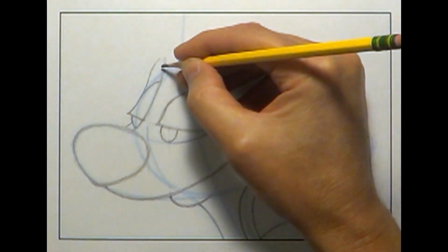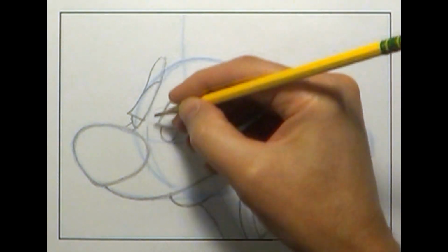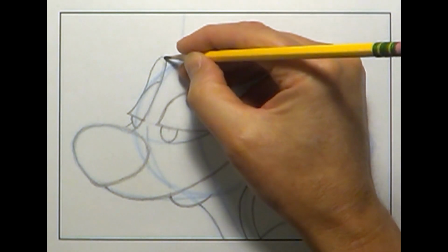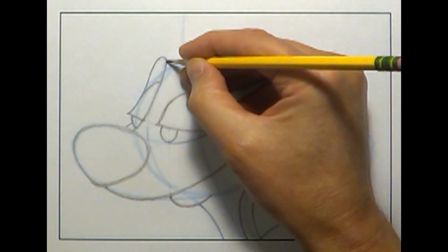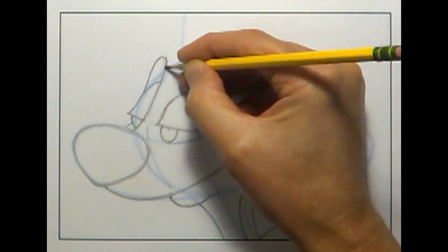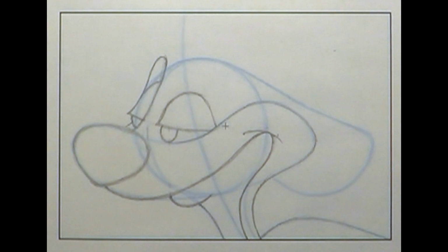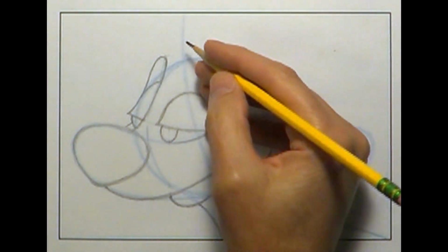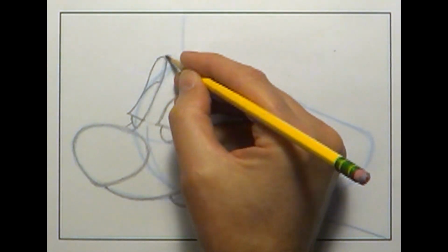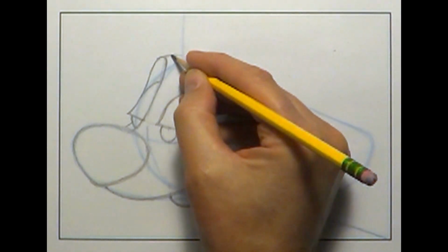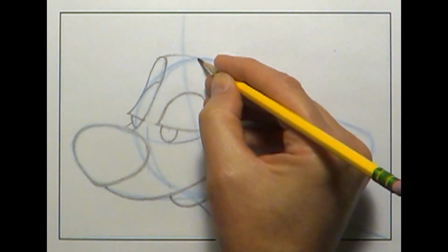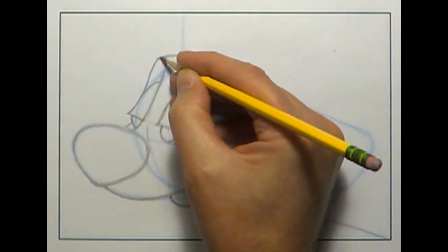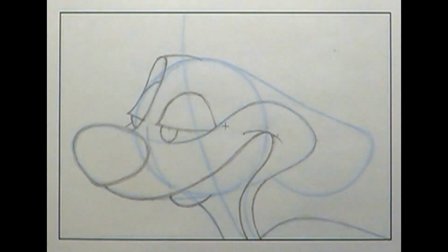Just a little bit of a loop right here like this. Right above the eyelid, we'll just put that little loop, as you can see right there. Okay, nice. Then let's draw across, kind of straight, a short distance. Maybe about right there or so. Okay, and let's leave that alone for just a moment.